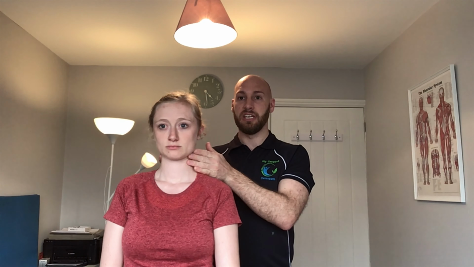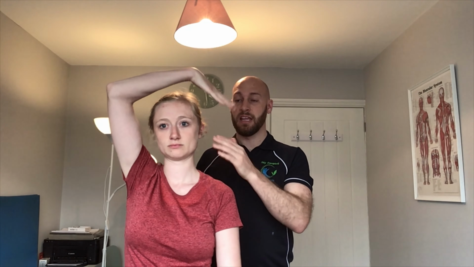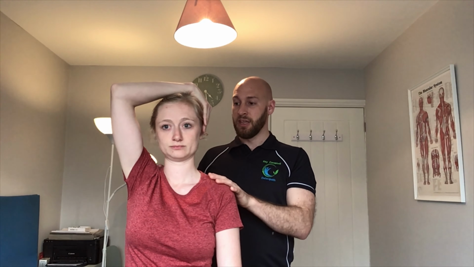So what you're going to do now is just bring her head into a neutral position, tucking her chin in slightly, keeping her head up nice and straight. Her right hand's going to come overhead and contact her left ear. So what you're going to do now is bring the stretch into a right side bend.